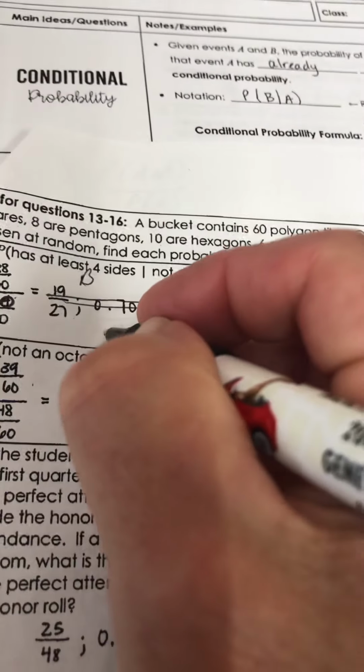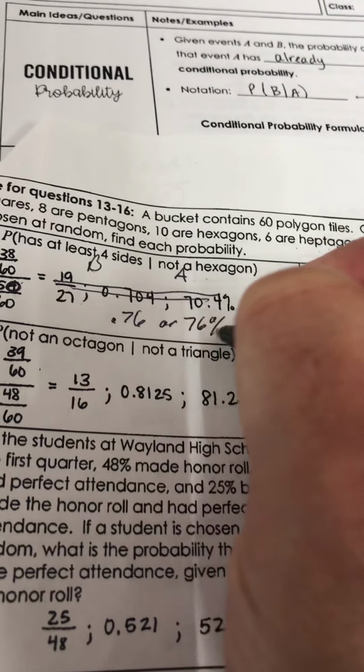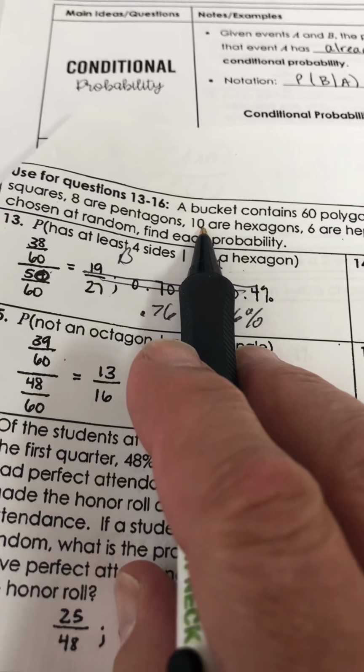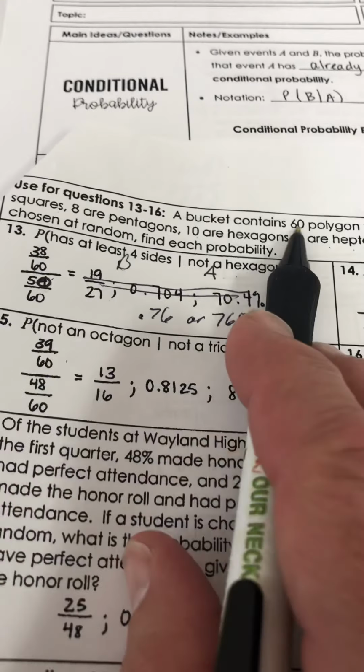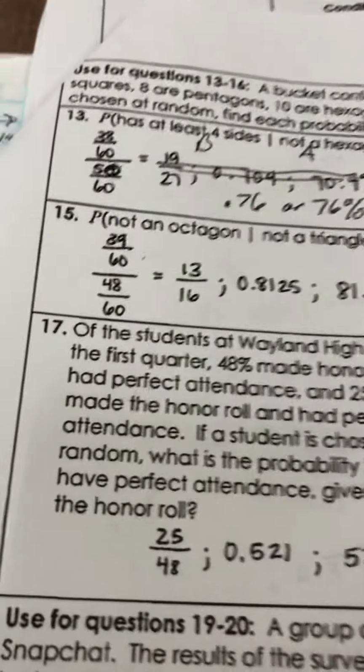So it's just a little bit off. 0.76 or 76%. Because it says hexagons, and that would be 10 less than the total amount, which 60 would be the total amount. And it looked like they went with heptagons. So got to be careful of that.